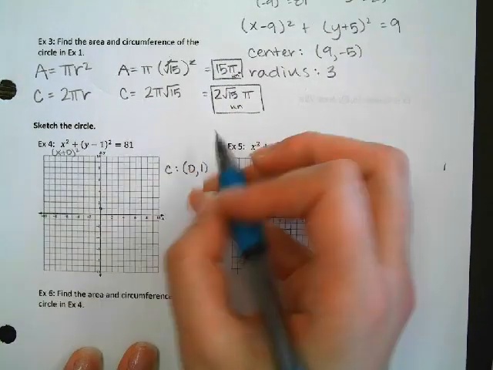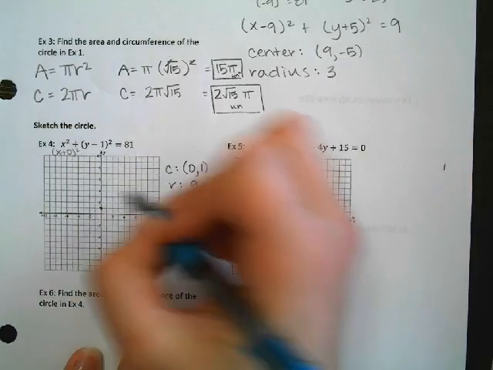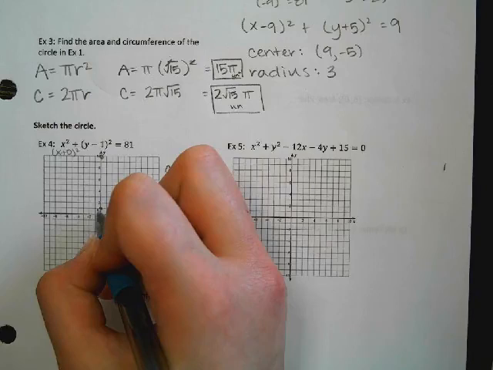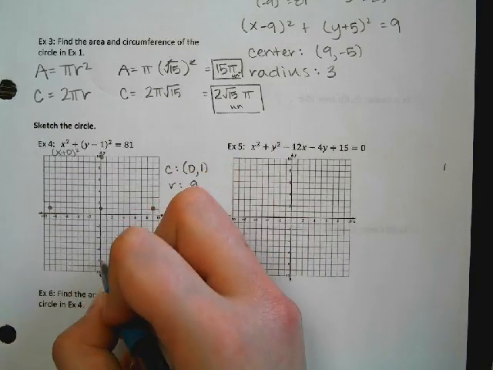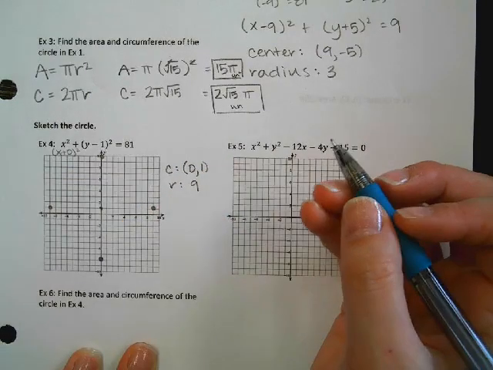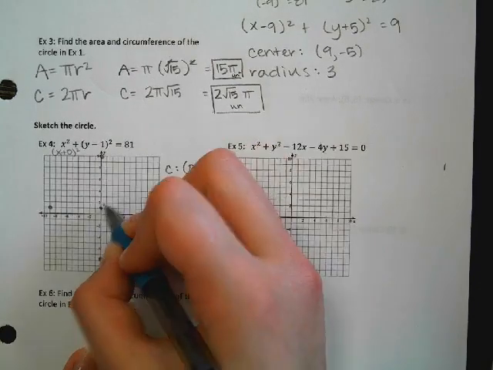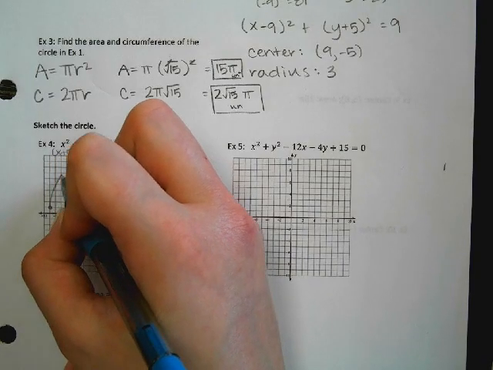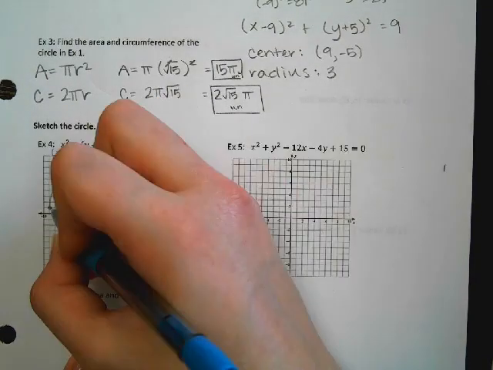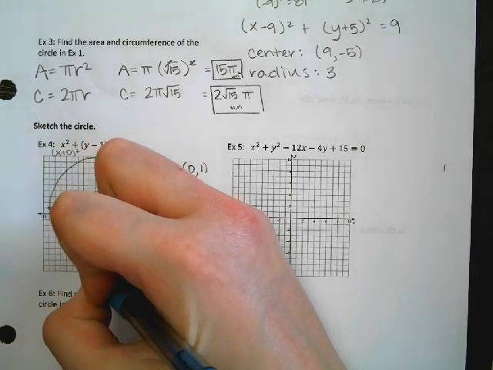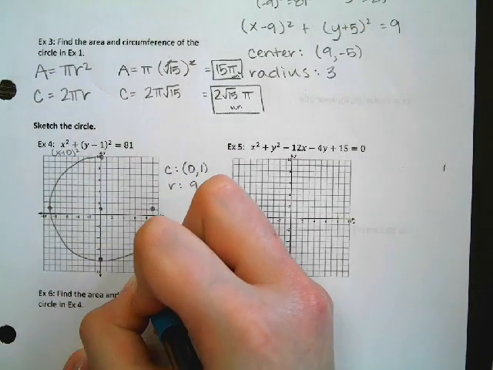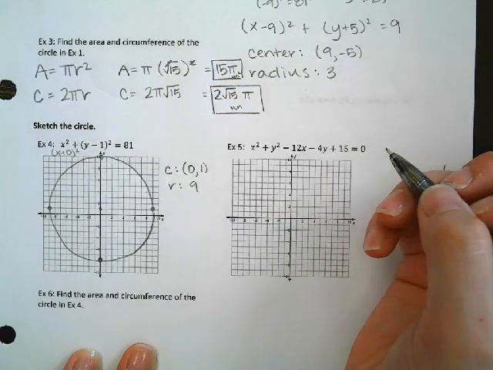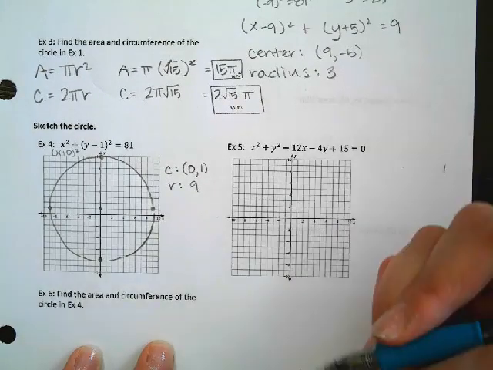And then from there, we know that the radius is 9. So I'm going to go up 9, right 9, left 9, down 9. So I'm doing the radius in all the easy ways. I didn't go out 9 diagonally because it's harder to count diagonally. And then from there, I'm just going to be real careful to draw a reasonable looking circle. Hey, that's pretty good. All right, so there's my circle.